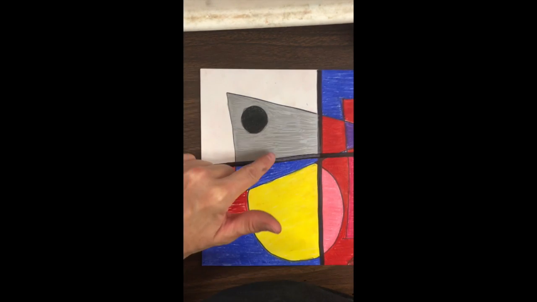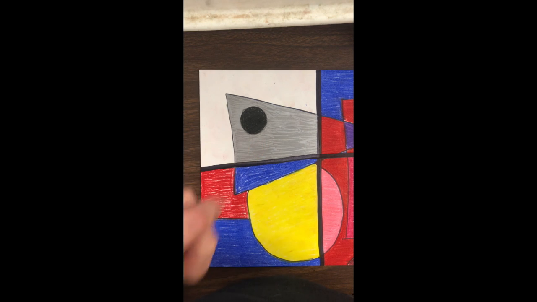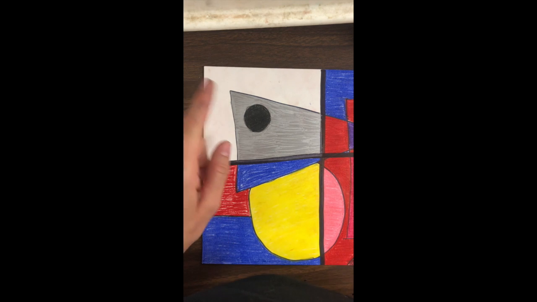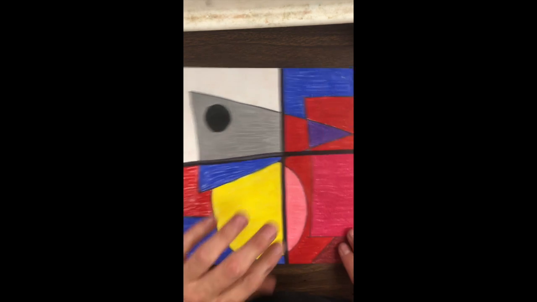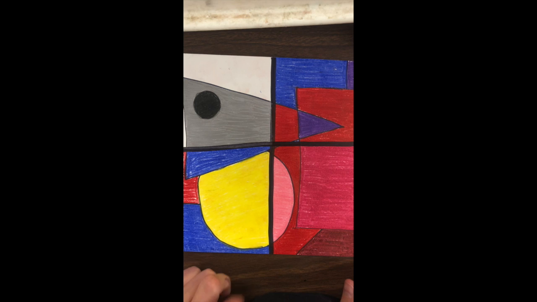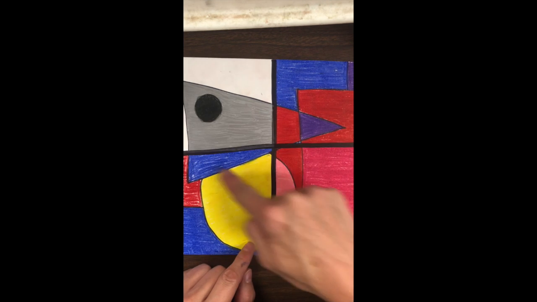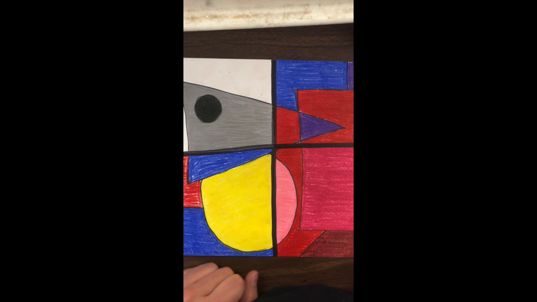So we color around the edges, then in the middle, one direction, itty bitties, make it look good because your coloring is part of your grade. So I can create a non-objective work of art using lines, shapes, and colors. Good luck.